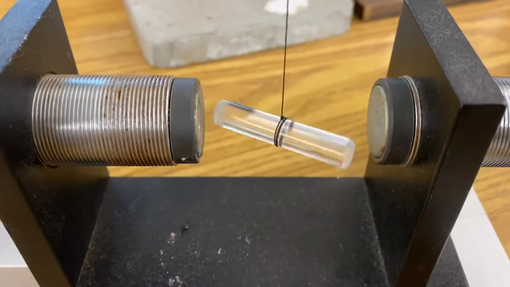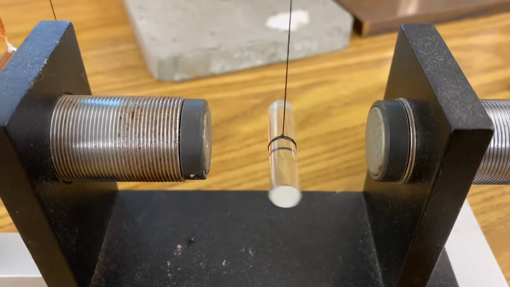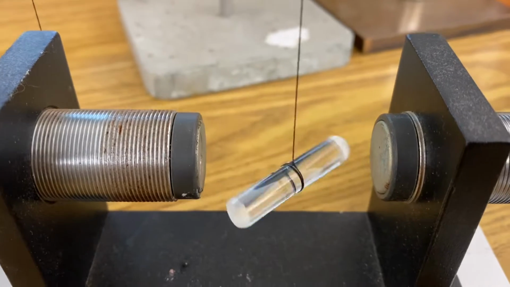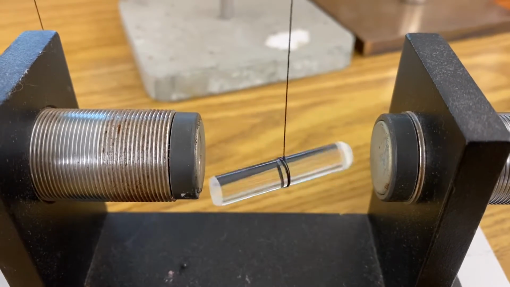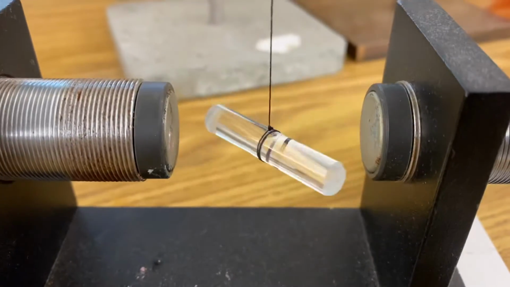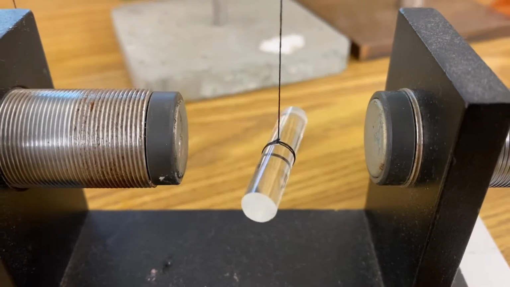In this example, I have a piece of glass. It's diamagnetic. It keeps resisting the magnetic field that's surrounding it by the variable gap magnet. It'll keep pushing away and resisting that magnetic field because it has no unpaired electrons.